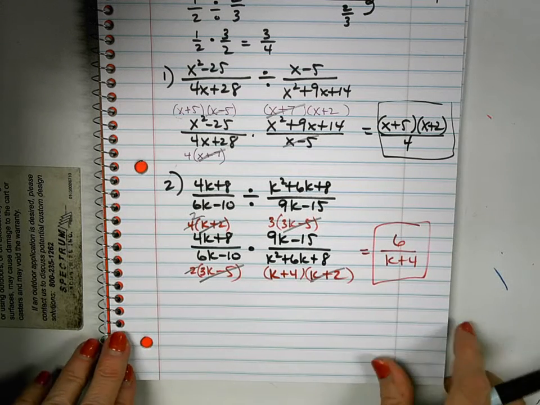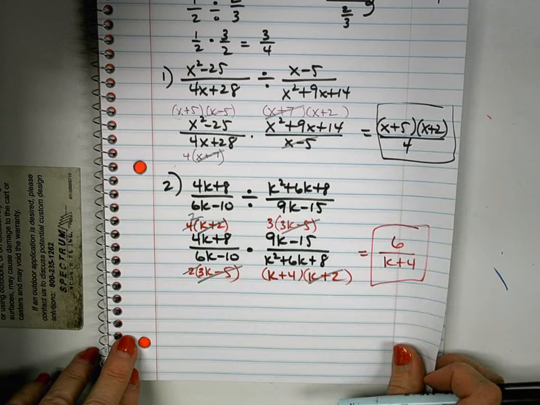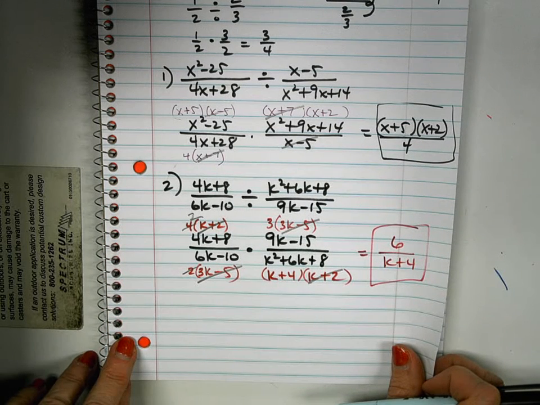Okay, and then let's just do a couple with the other notation, and then we're done. Can I turn the page? Yeah. We good? All right, number 3.